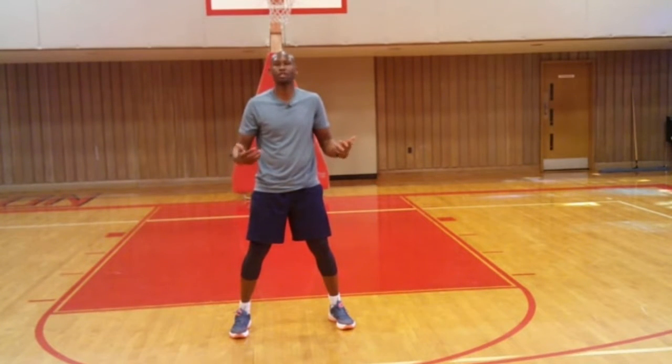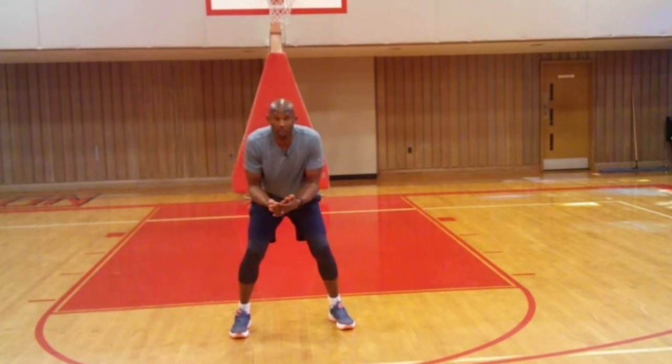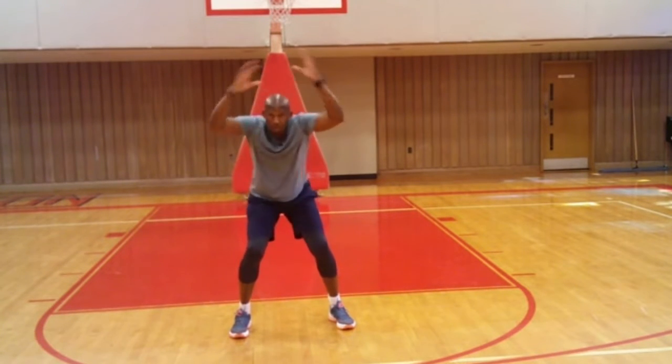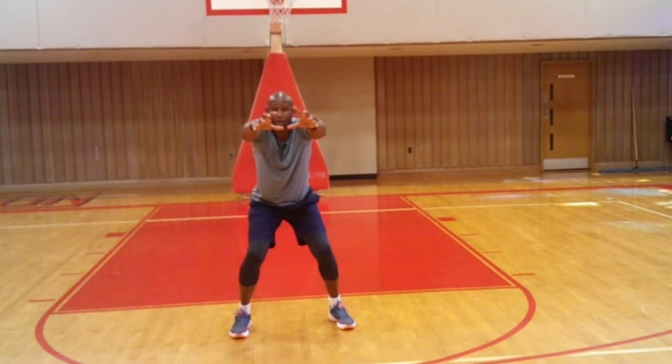And the skill in this case is the overhead pass. I want to do it from a lower position. I want my elbows out with the ball over my head. And I want to throw it. When I throw the ball, my elbows go in.